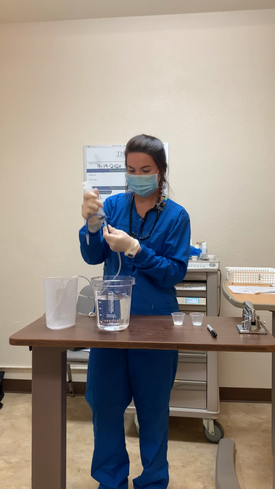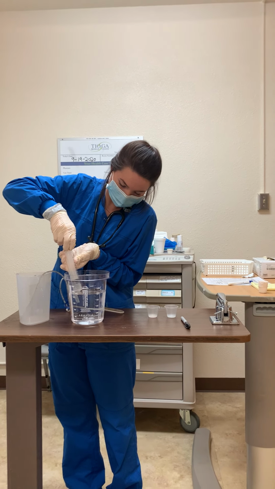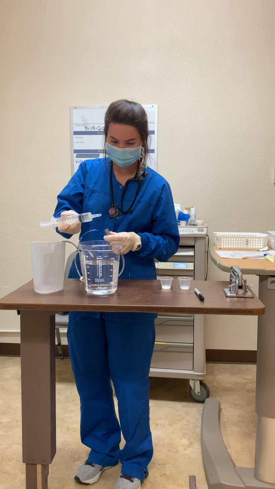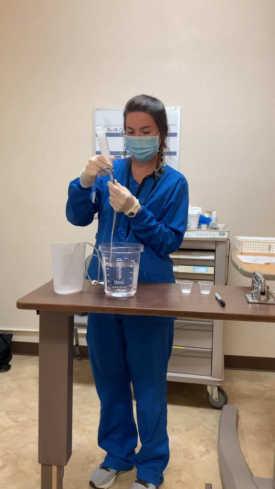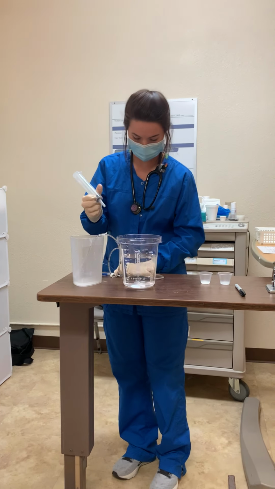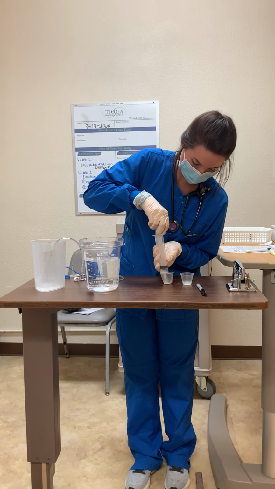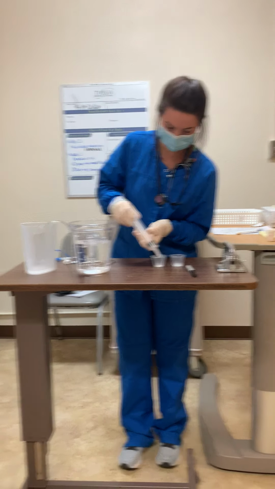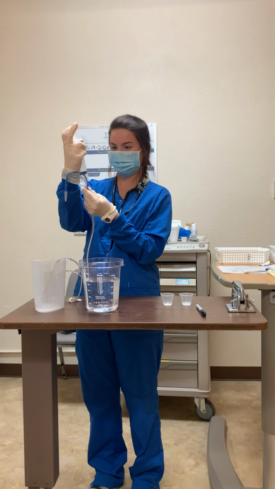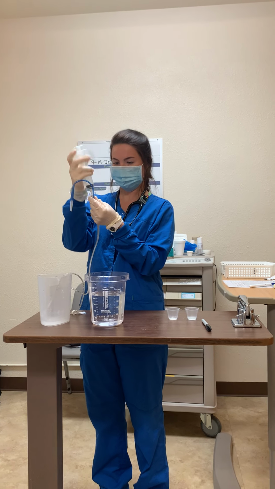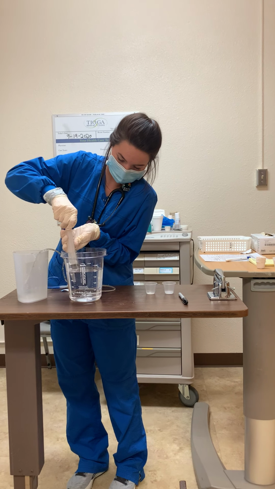Okay, and then between each medication, you want to flush it with about 15 to 20 milliliters of water. And then we want to flush it again. So another 15 mils of water.